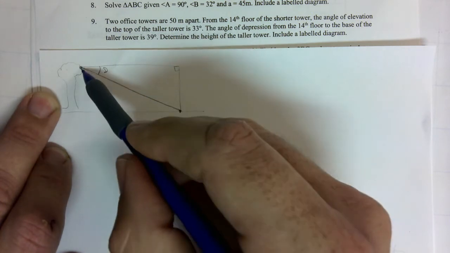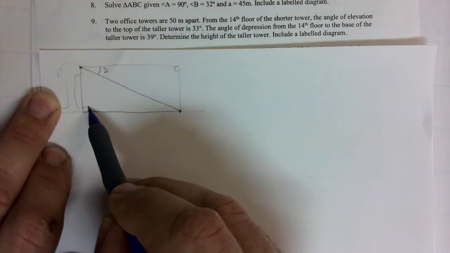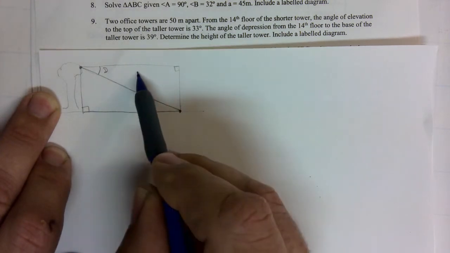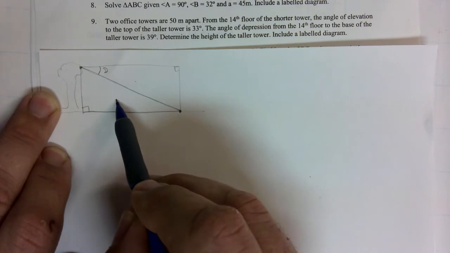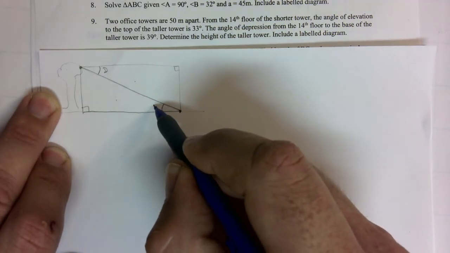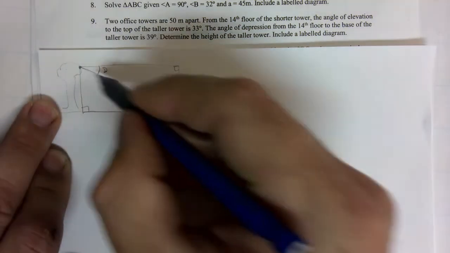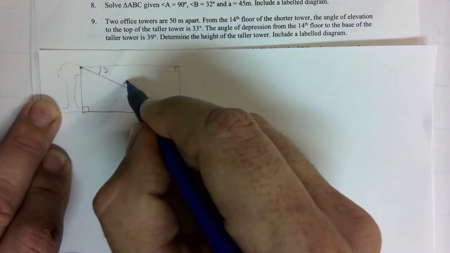Okay, there's another triangle, and you have to choose one that you're going to work with. That is here. Okay, they're identical. And so this is the angle of elevation here, right? So this is the direct distance.